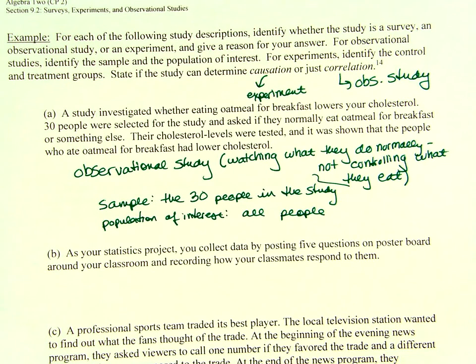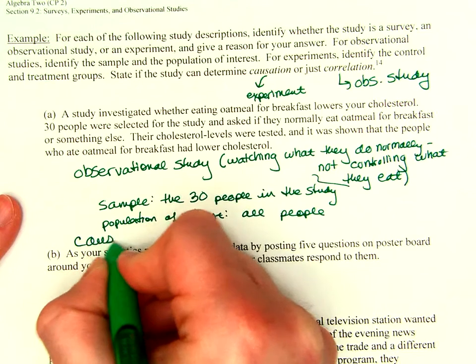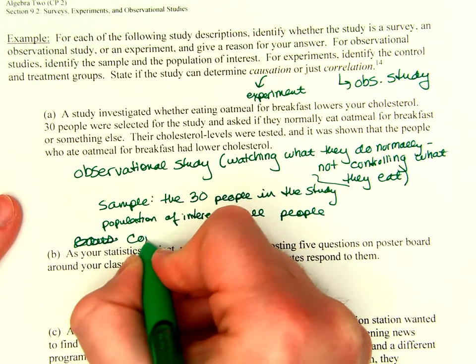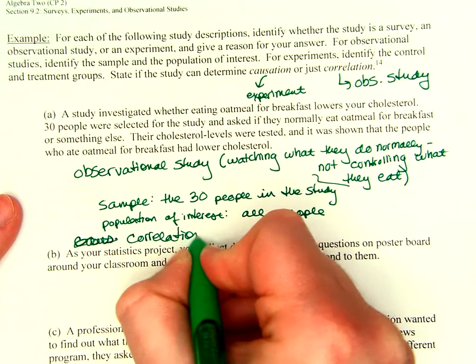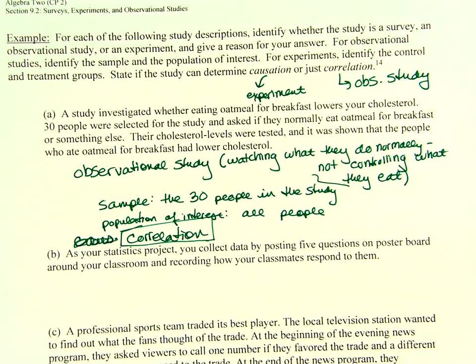Based on the results, it showed that people who ate oatmeal for breakfast had lower cholesterol, but we can't determine that the oatmeal was causing the lower cholesterol because this was just an observational study. All we can determine is not causation, it's correlation, that there's a connection. Perhaps some other factors influence whether you choose yourself to eat oatmeal or not. And maybe the people who are choosing to eat oatmeal in general have a healthier life, and that's why their cholesterol is lower, not because of the oatmeal, but because of other decisions that they make.